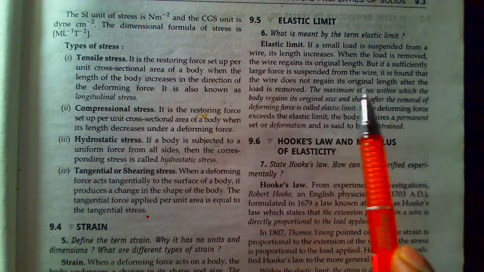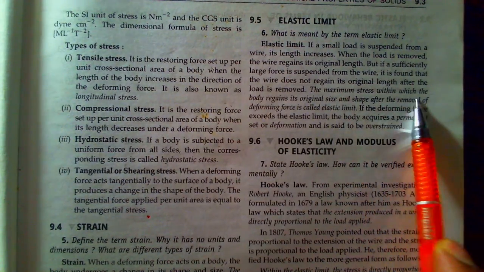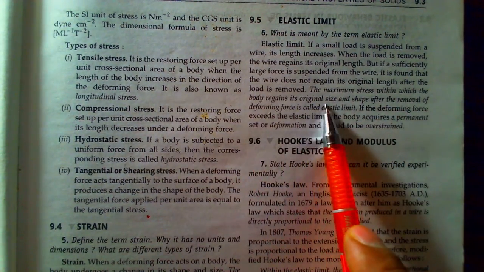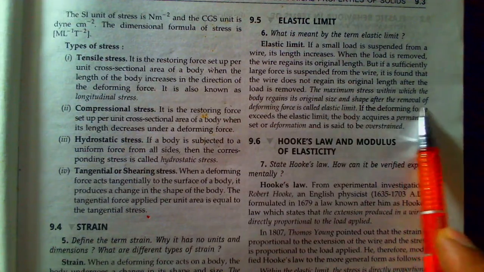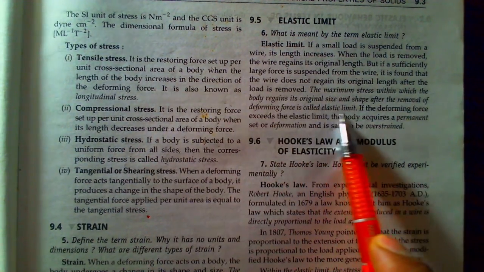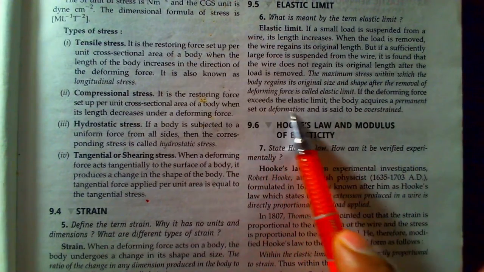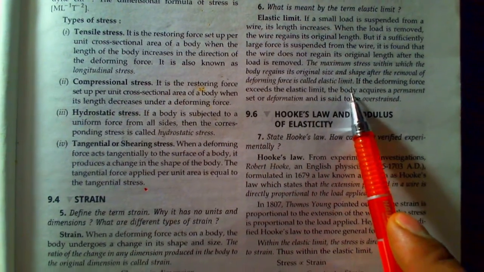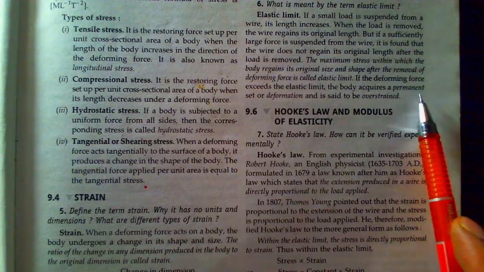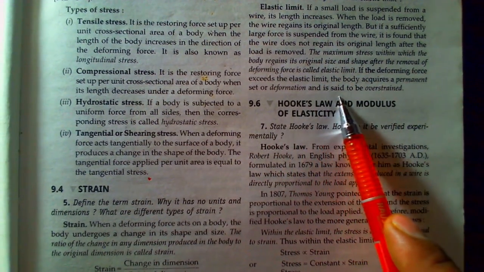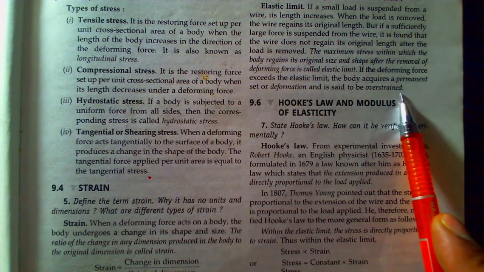The maximum stress within which the body regains its original size and shape after the removal of the deforming force is called the elastic limit. If the deforming force exceeds the elastic limit, the body acquires a permanent set of deformation and is said to be overstrained.